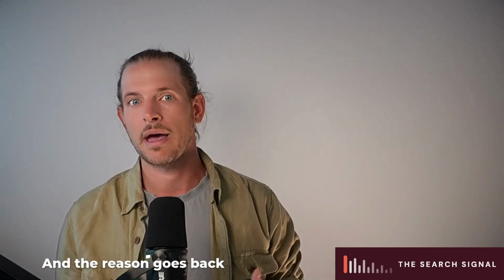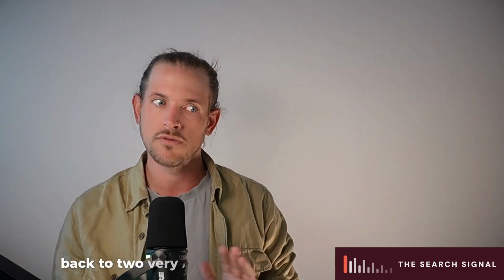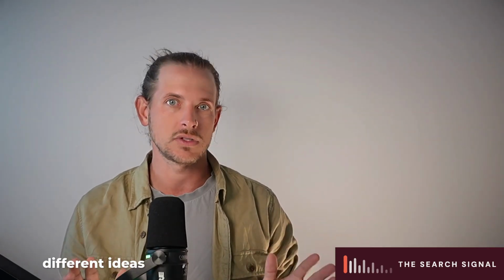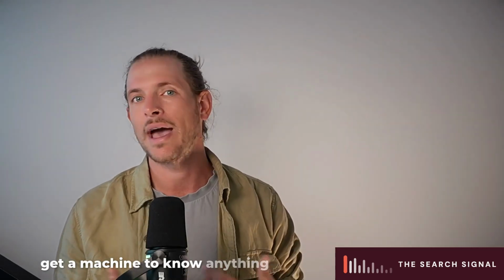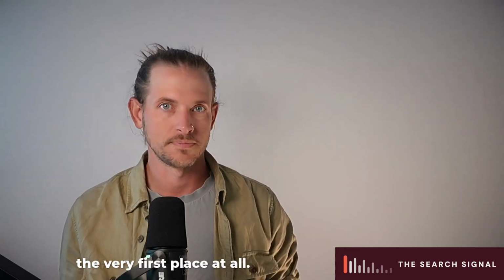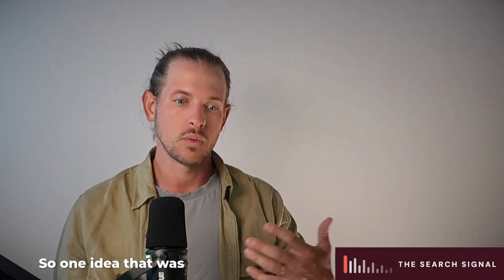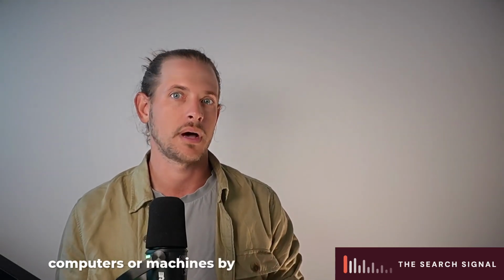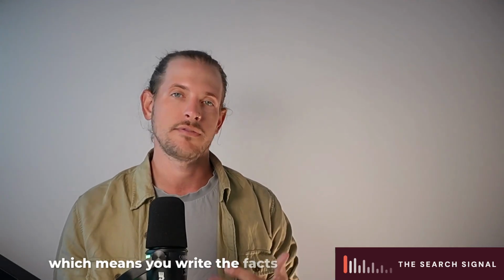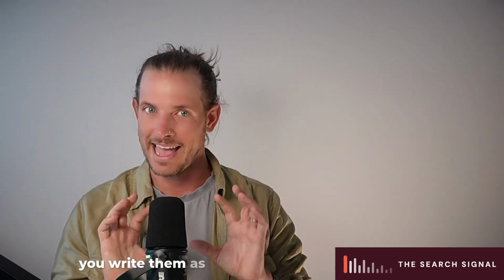And the reason goes back actually a couple of decades, and it goes back to two very distinct and different ideas about how humans tackled the challenge of how to get a machine to know anything in the very first place at all. So one idea that was taken forward is that you build knowledge for computers or machines by hand, which means you write the facts down, and you do it very carefully, and you write them as facts.